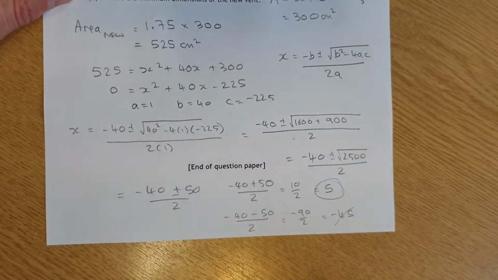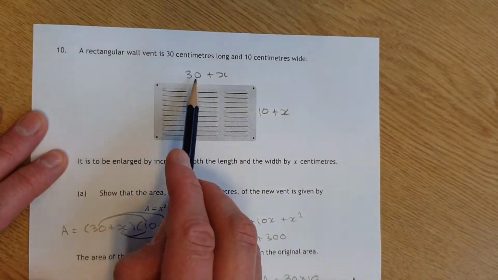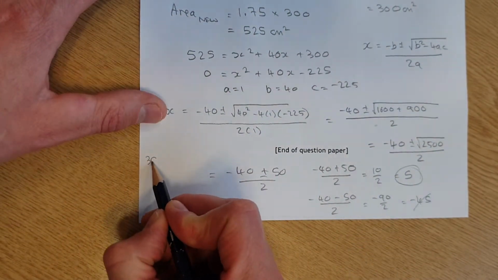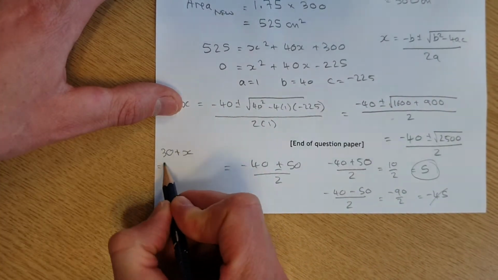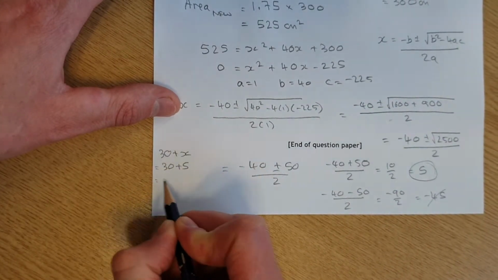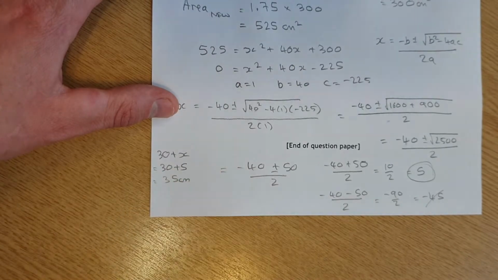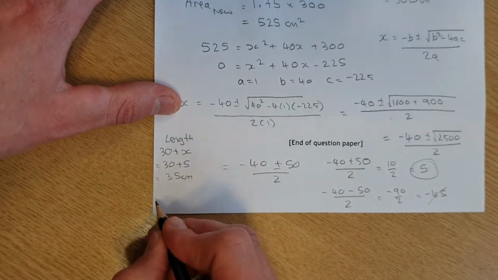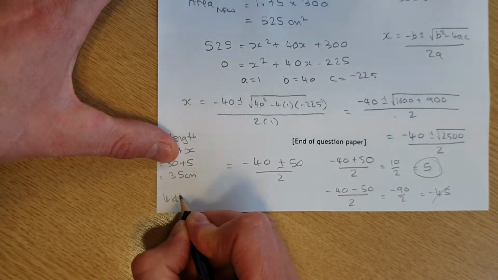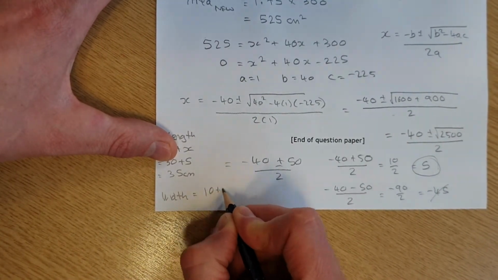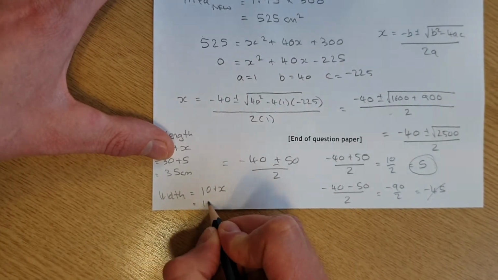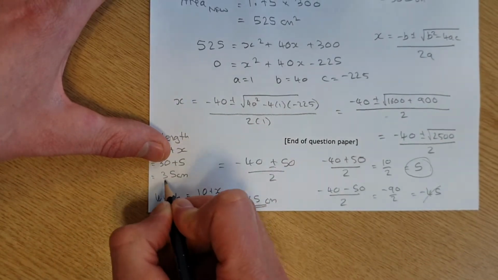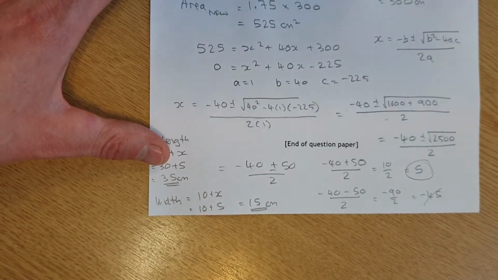So then we can go back and say 30 plus x is 30 plus 5. So 30 plus x equals 30 plus 5 equals 35 centimetres, and that is my length. And the width is 10 plus x, which is 10 plus 5 equals 15 centimetres. So we've got our length and our width, those are the dimensions of the new vent.